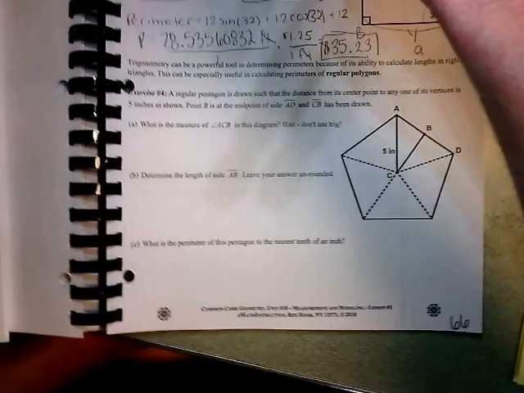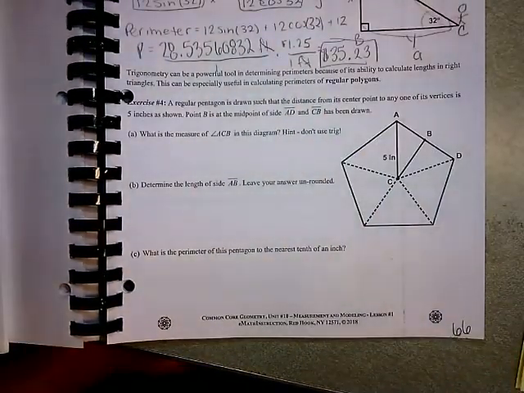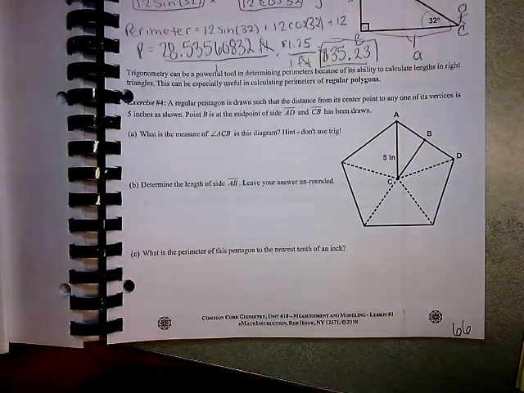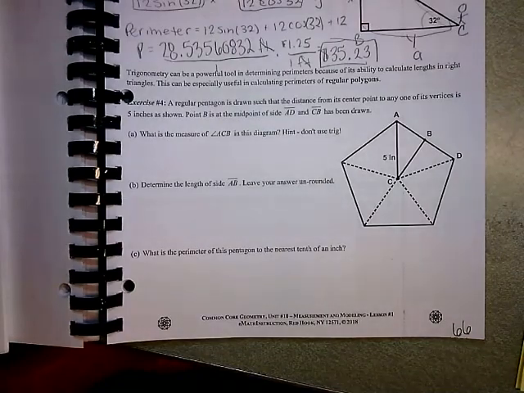All right, so the last little bit of this lesson, we are going to talk about how to find the perimeter of a polygon. Now, this is a little wild, so bear with me.